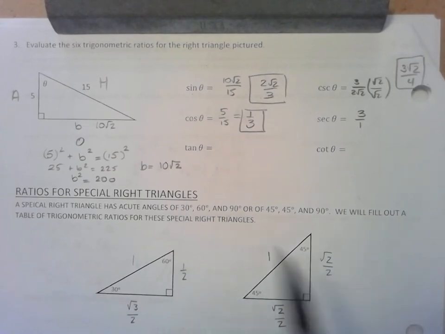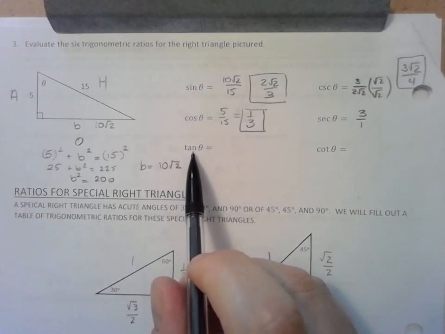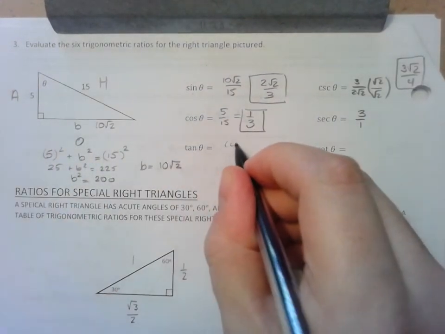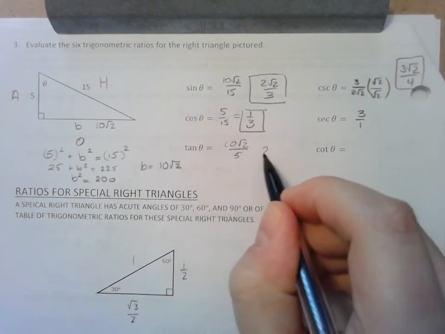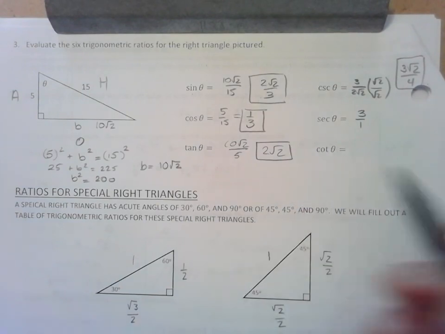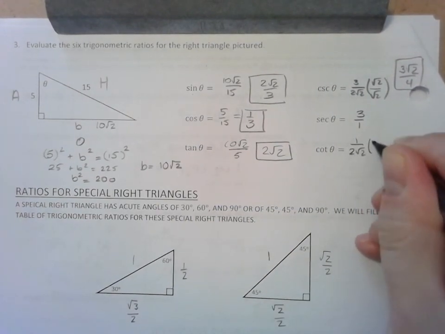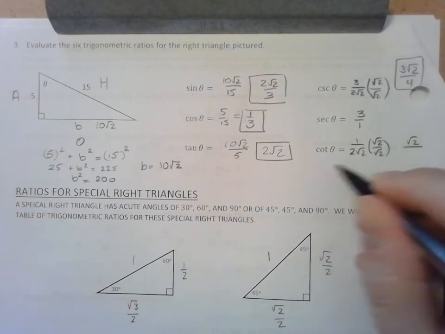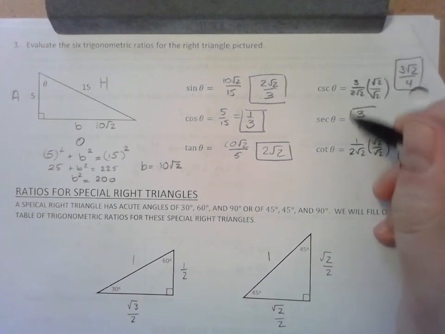Lastly, what we're going to do is find our tangent. TOA, tangent is opposite over adjacent, the opposite side divided by the adjacent side. 10 root 2 divided by 5, simplify would be 2 root 2. And if I take the reciprocal, this is 1 over 2 root 2. Rationalize this, I get square root of 2 divided by 4. These are your 6 trigonometric values for your angle theta.